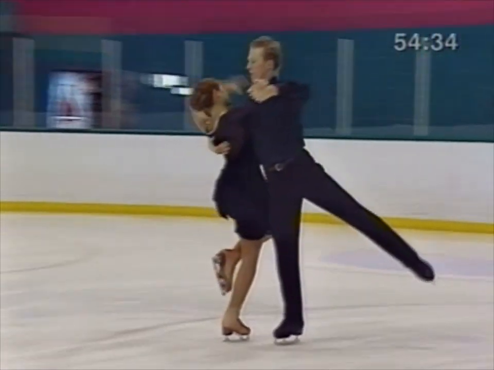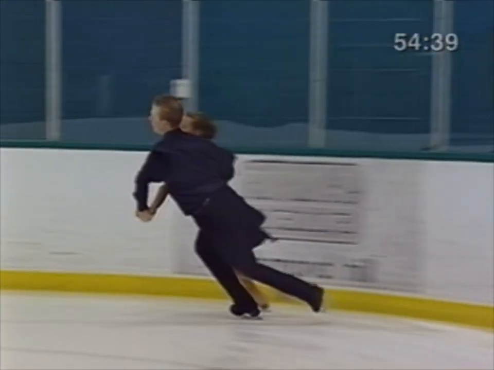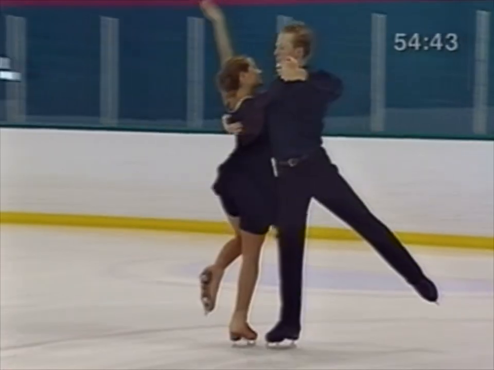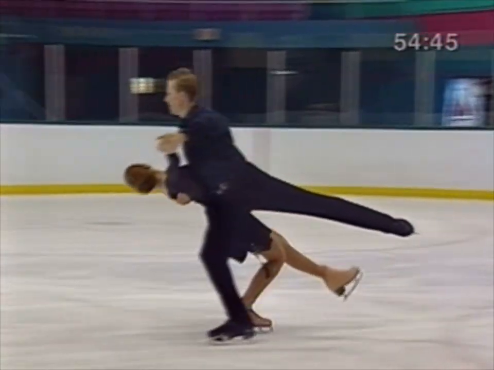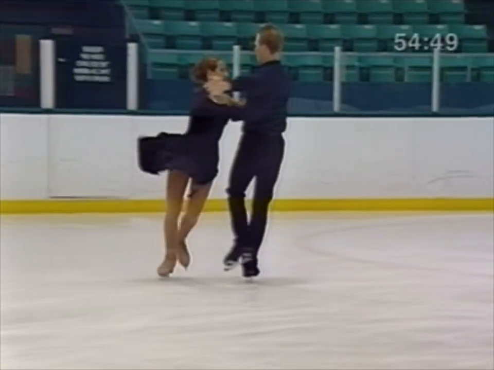This is the layover layback section. From the Killian position, the lady turns a rocker and the man a change of edge to outside position. They assume the layover layback position, concluding with 2 3-turns.